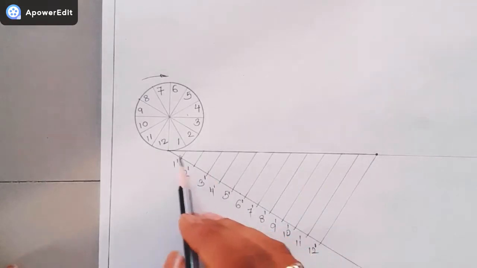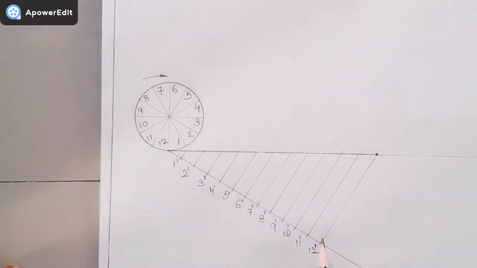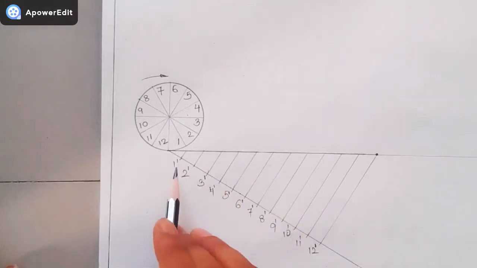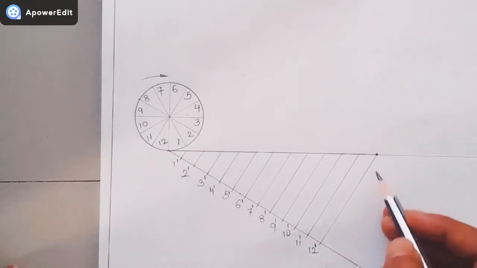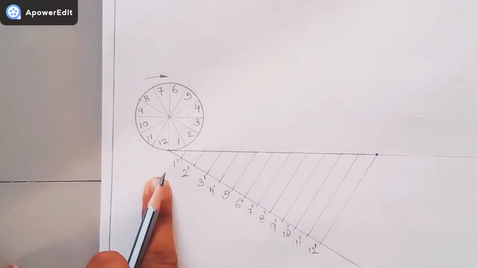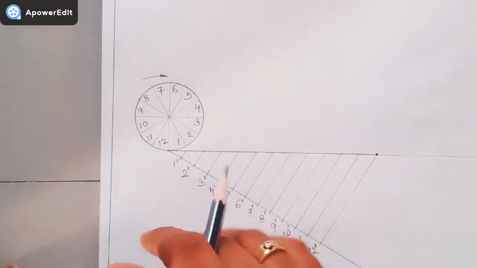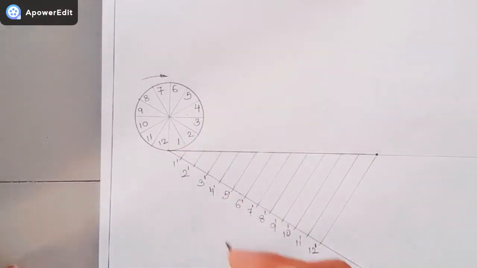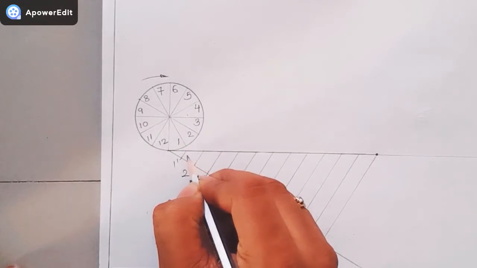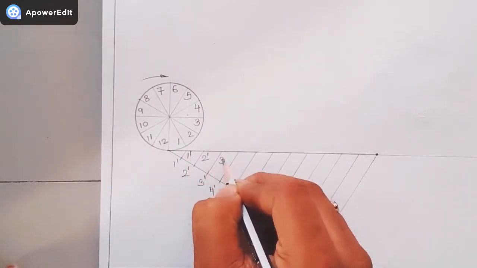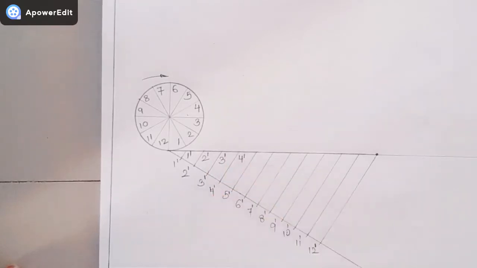Let us transfer these points. So this point will become 1 dash, correspondingly 2 dash, 3 dash, 4 dash.